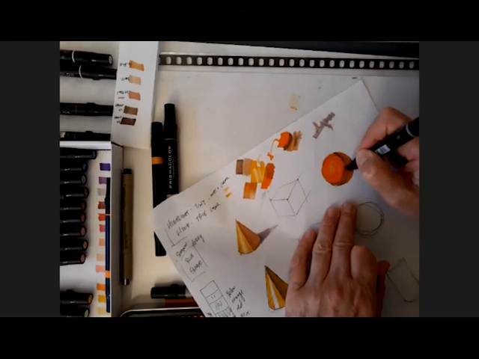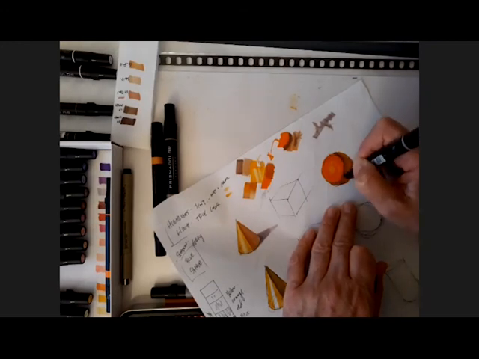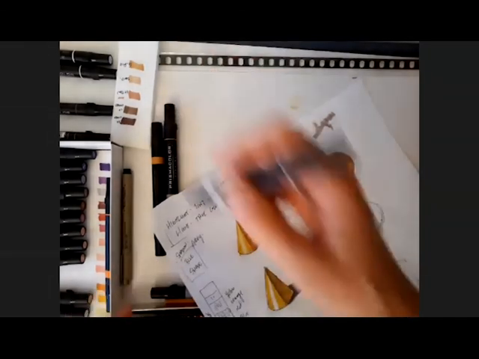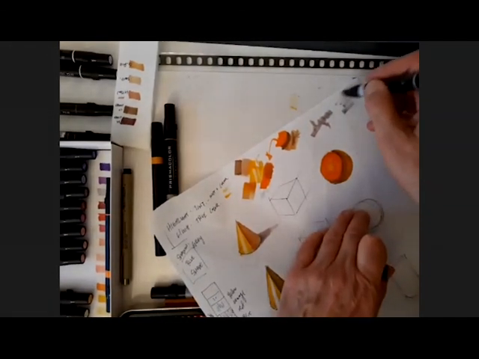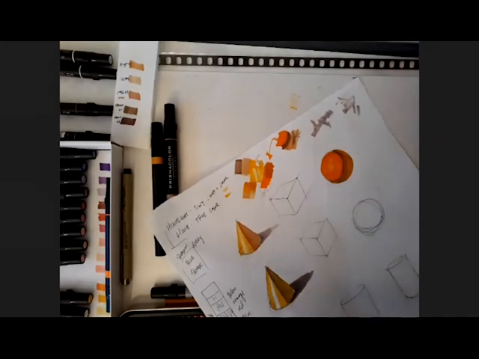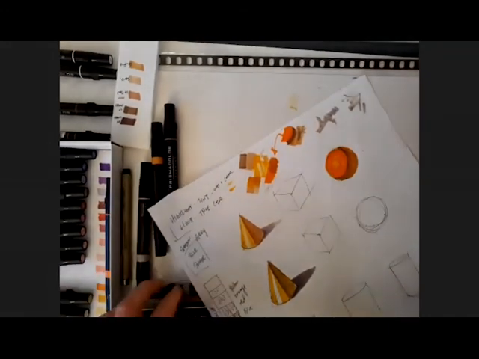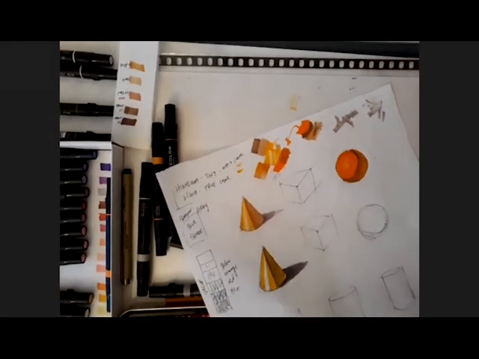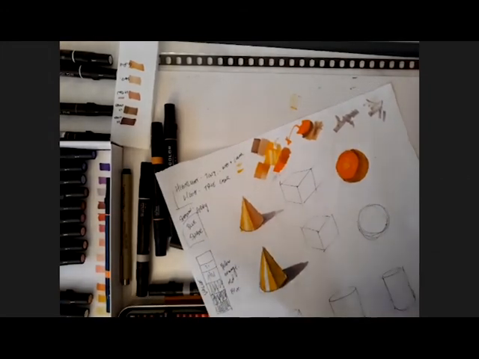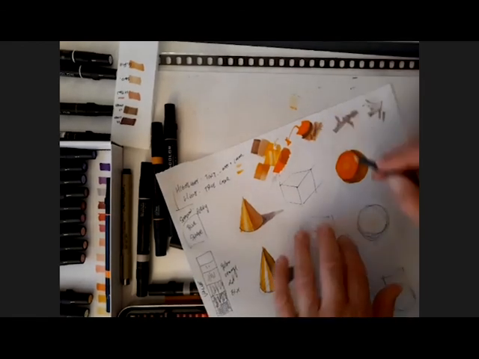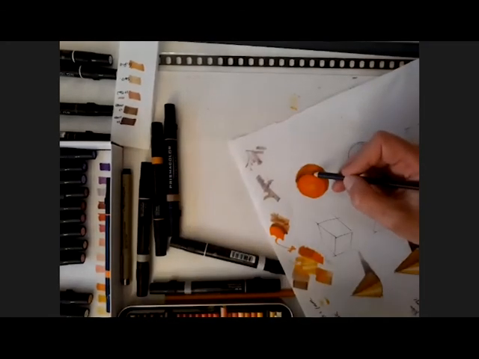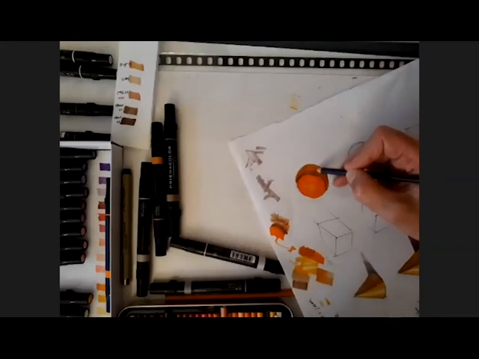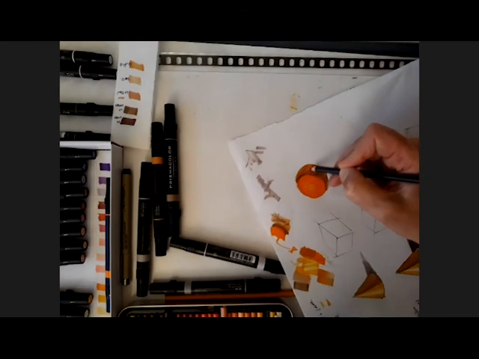Probably impossible to maintain that rule all the time. It's possible. Sometimes I need to do this to get the pencil out of it. So the waxy pencils will get stuck in your marker. Maybe I want to go with kind of a brown tone over here and blend this out. From brown to orange.